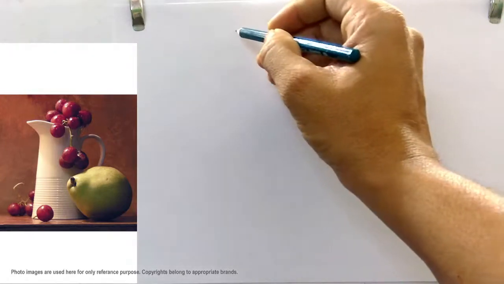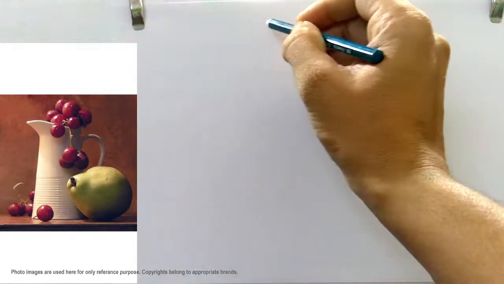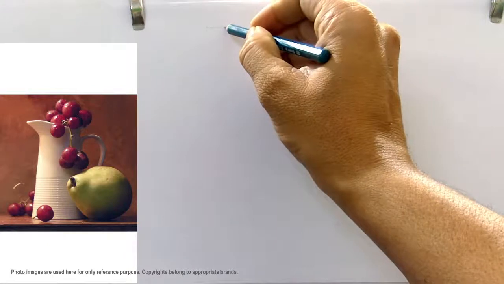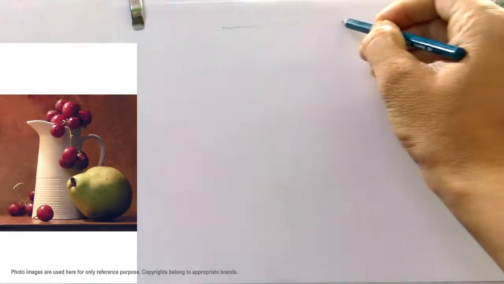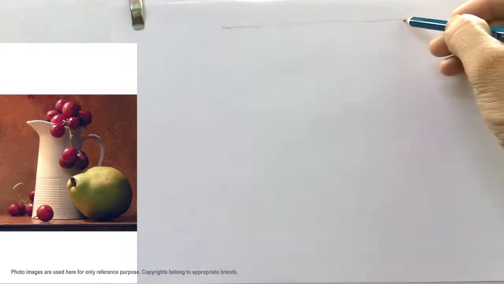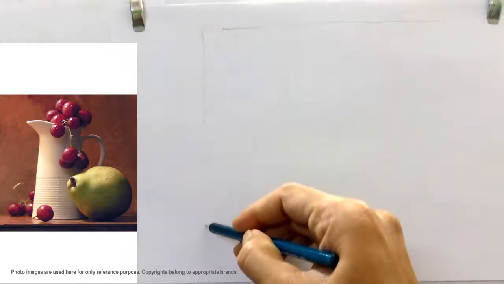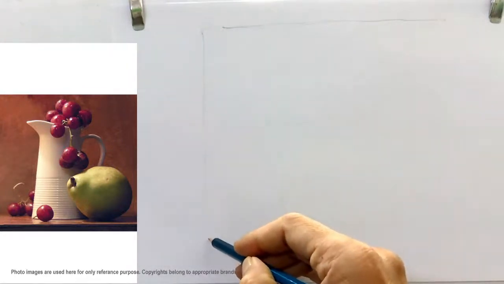So what we can do first of all, whatever reference you have, if you are making a drawing from the reference, you can simply draw the same window of the reference.